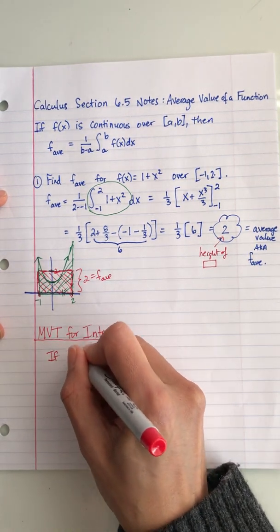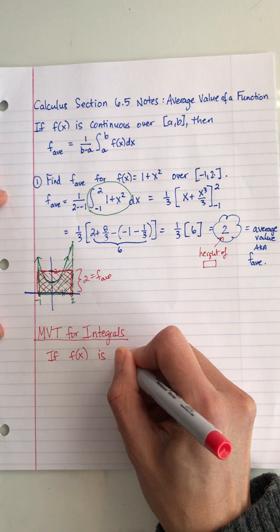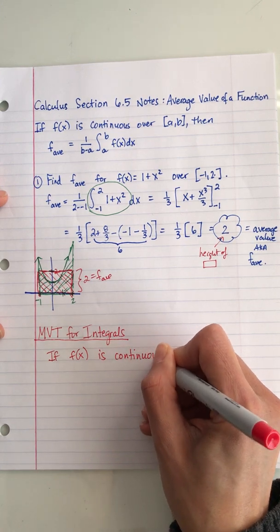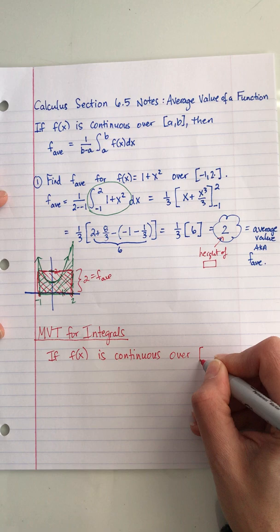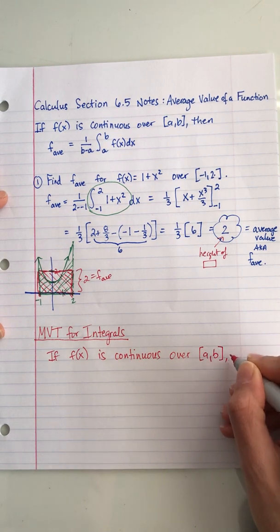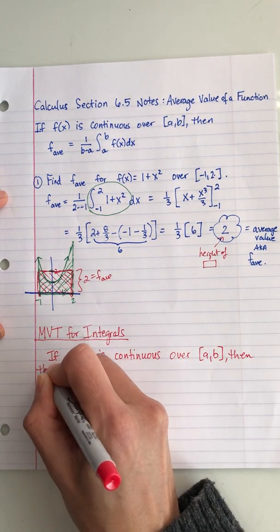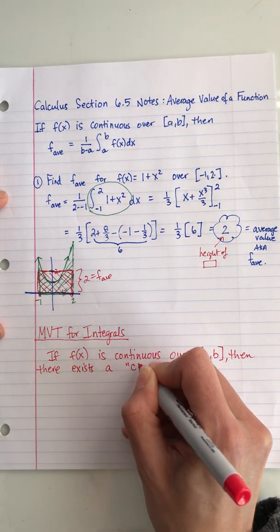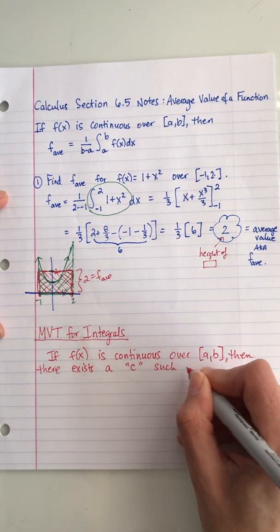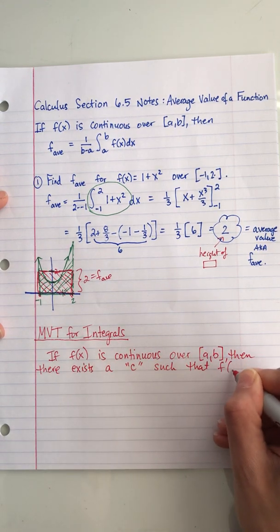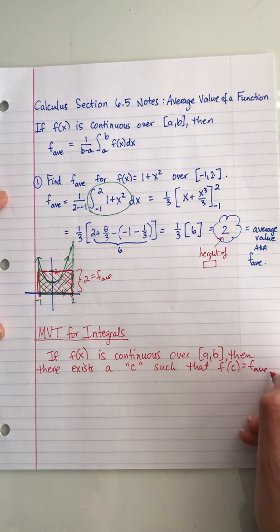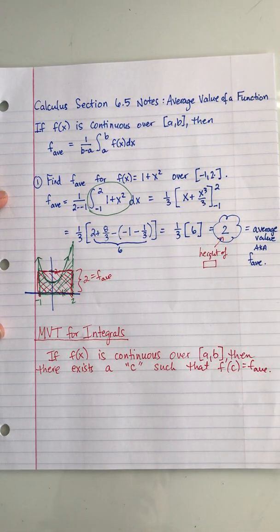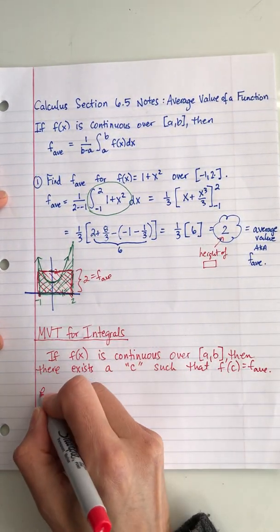If f of x is continuous over the closed interval a to b, then there exists a C value such that f of C equals f average. Okay, so let me do an example so you know what MVT means also. Sorry, let me get my notes together. Here we go. Example.